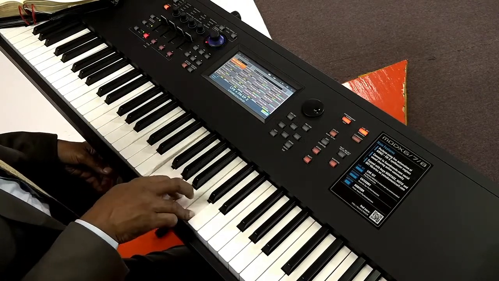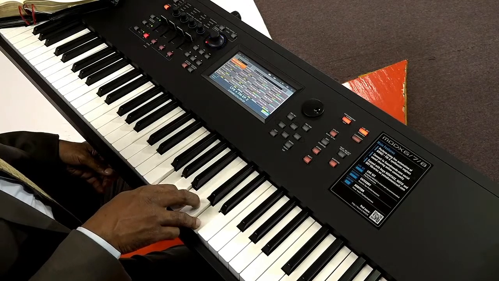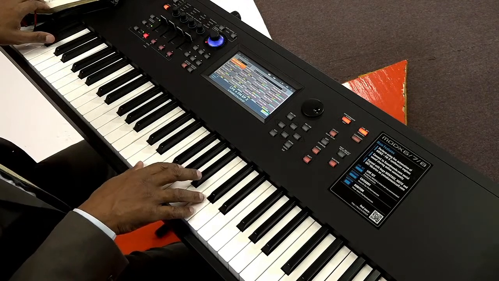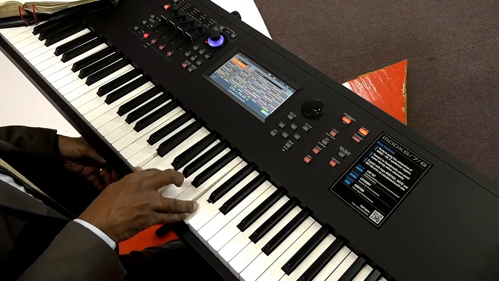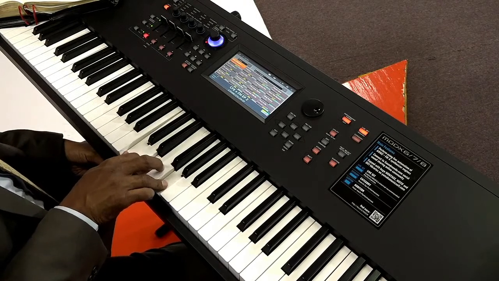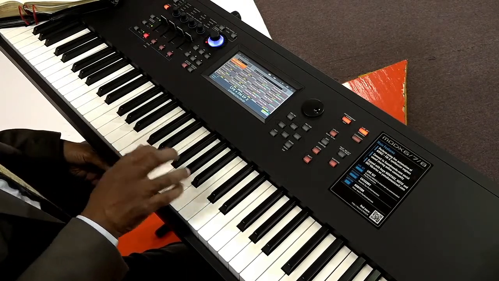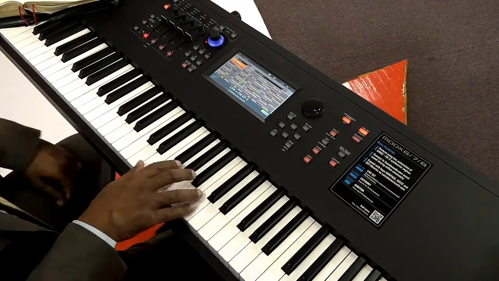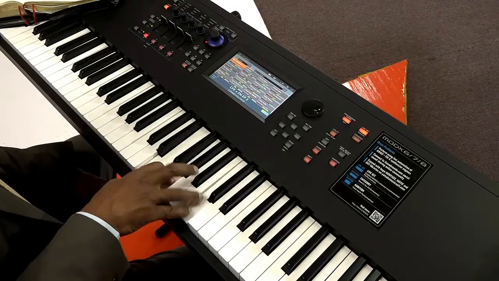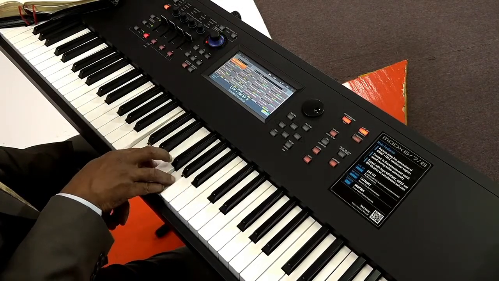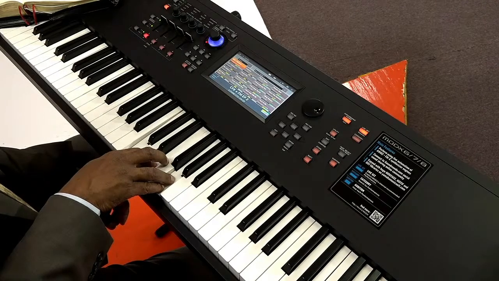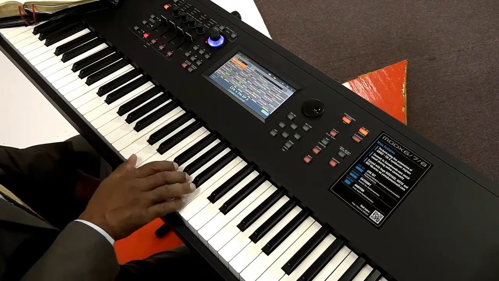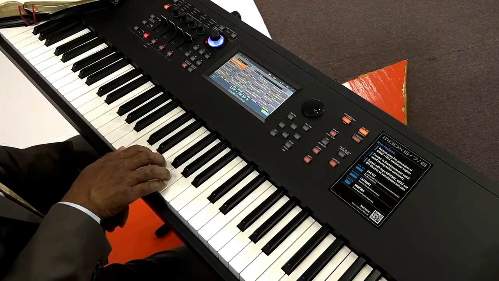So then we resolve it on C, because the left hand plays C. Remember, this is the C major chord, but this is just a root position. So we play the C at the top. So let's do it just the right hand. All right, C again. G, then we resolve it on the C.